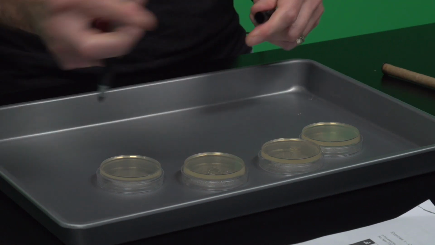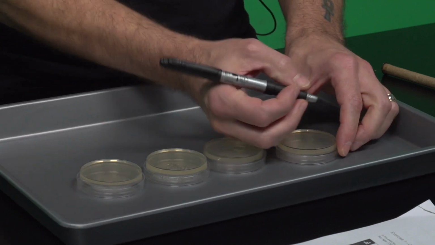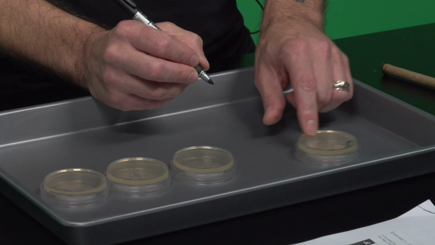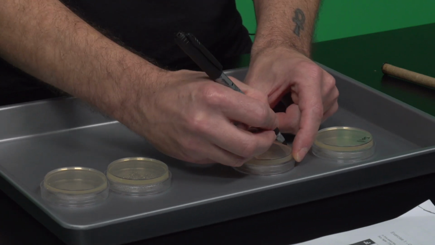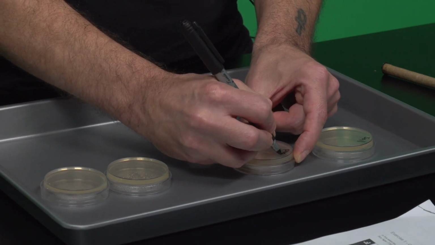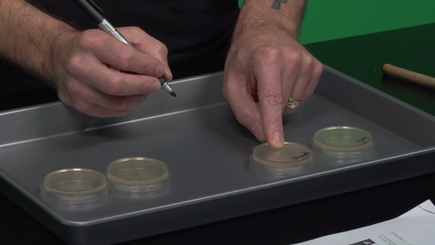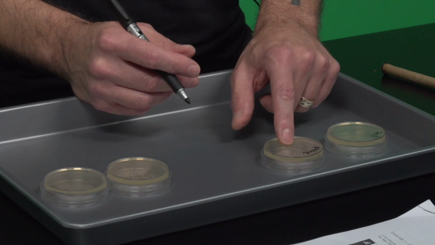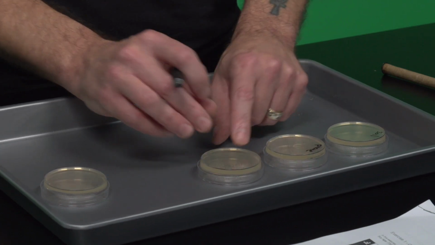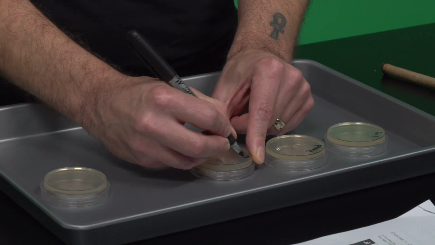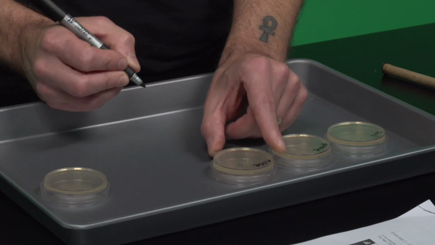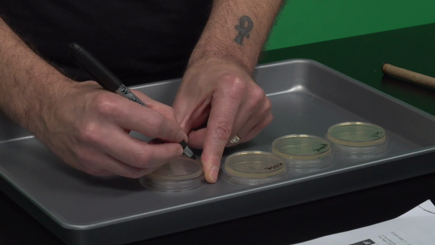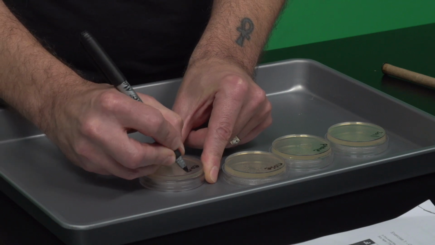So first thing we need to do is label these. I'm going to go ahead and label soil. For my other environment, I'm going to see what kind of microbes are on my phone. But you get to choose whichever one you want for that. Everybody's doing soil, but for the other environment, choose whatever you want. Over here, I'm going to swab my nose. And the other one, I'm going to swab, let's say, behind the ear.